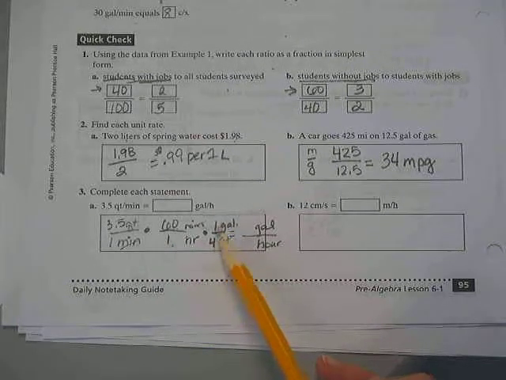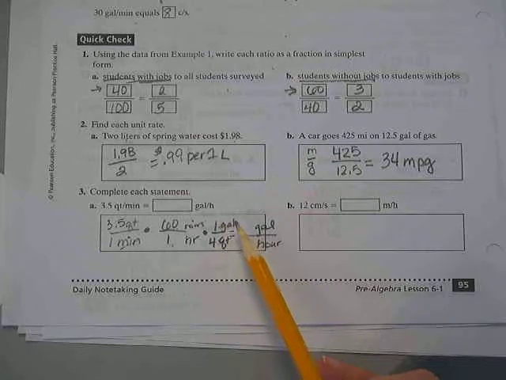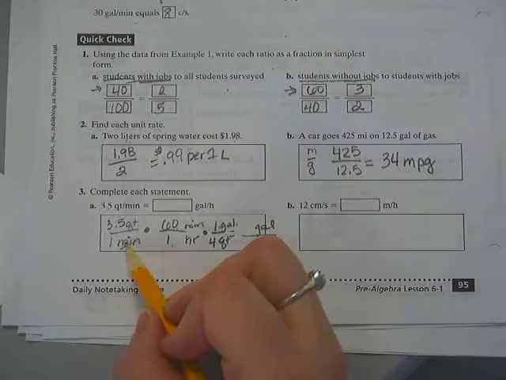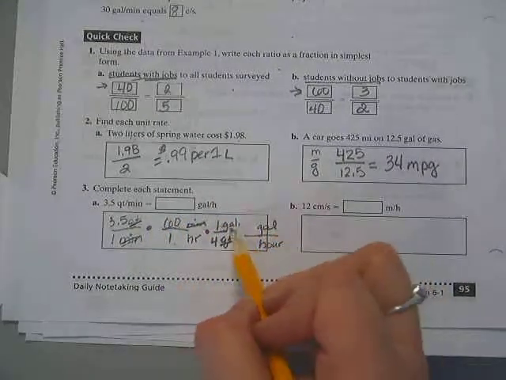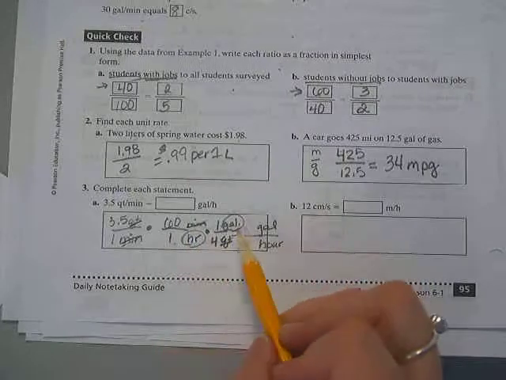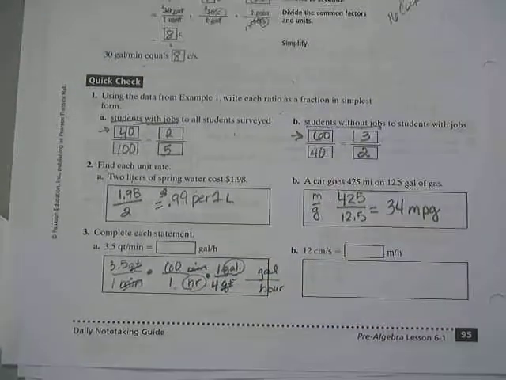Now, remember way at the beginning we said a unit rate has a 1 in the denominator? These are still called unit rates. This one does have the 1 in the denominator. It just has the 1 in the numerator in this case because we needed to flip it that way to get the units to cancel out. Okay. So now my minutes will cancel out with each other. My quarts will cancel out with each other, and I'm left with gallons over hours. And that's what I wanted, gallons over hours.